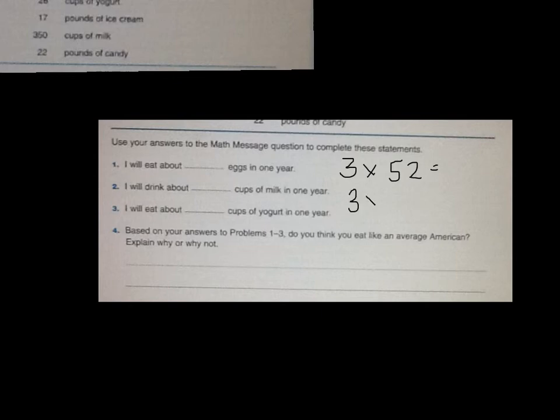We'll keep 3 the same. And remember, we want to round our second number so that there's only one whole number and the rest are zeros. One counting number and the rest are zeros. So if we keep the 5 and we round to the nearest 10, we find our place, we look next door. If it's 5 or greater, we add 1 more. It's not 5 or greater, so we keep it as 0. So now we can multiply 3 times 100. 3 times 50 is 150. So we'd say I ate 150 eggs in 1 year.